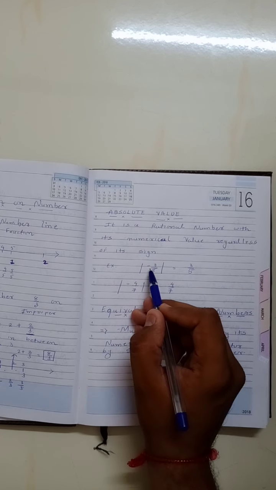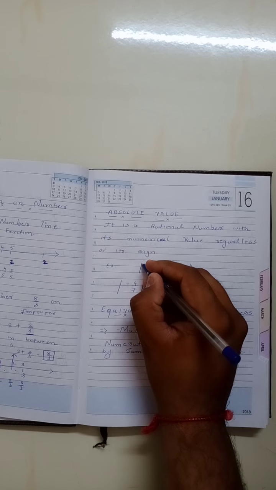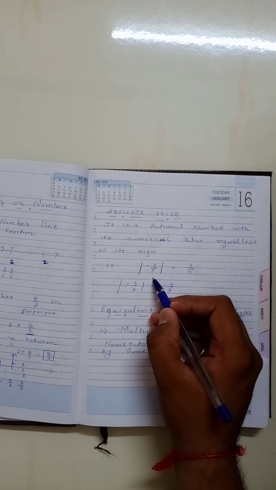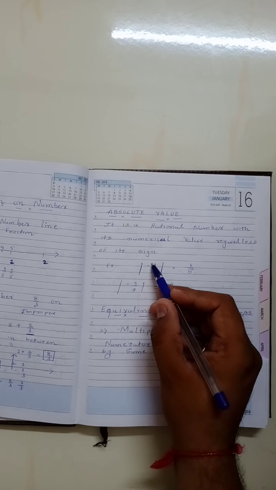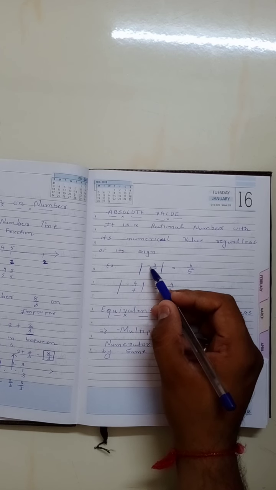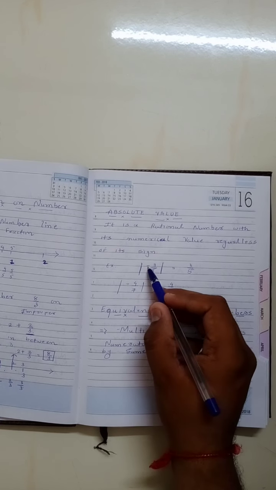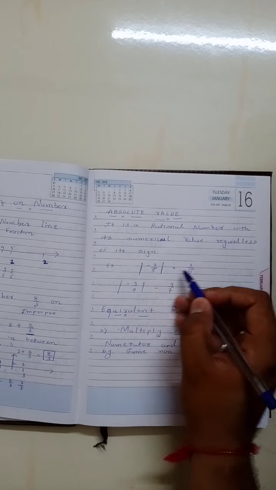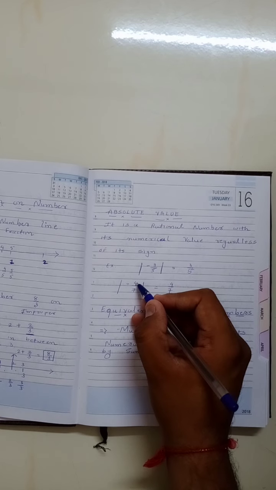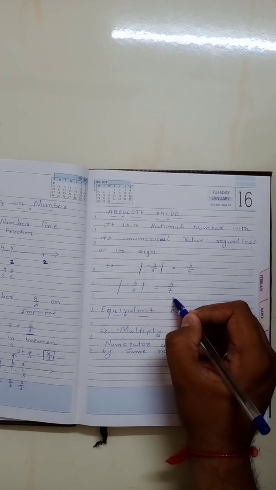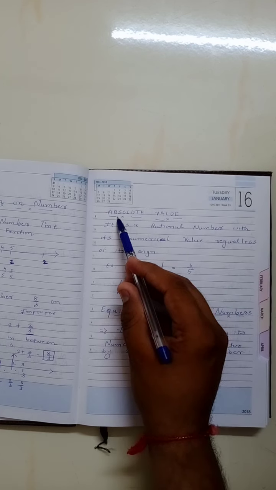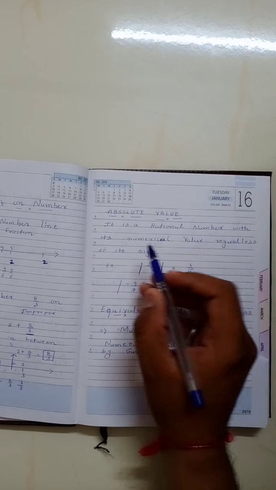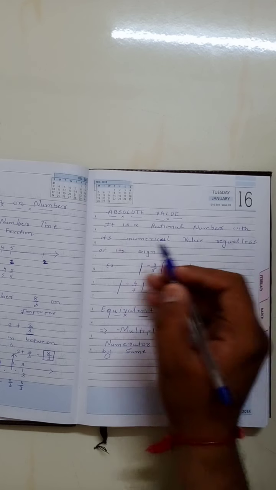So for finding the absolute value of any rational number, we do not consider the sign. For example, minus 3 upon 5. This is the symbol of absolute value. If you wish to find the absolute value of minus 3 upon 5, you do not have to consider this minus sign. So the answer for the absolute value of minus 3 by 5 will be plus 3 upon 5, and in the same way minus 4 upon 7 gives the answer 4 upon 7. Once again, the absolute value of any rational number is its numerical value regardless of its sign.